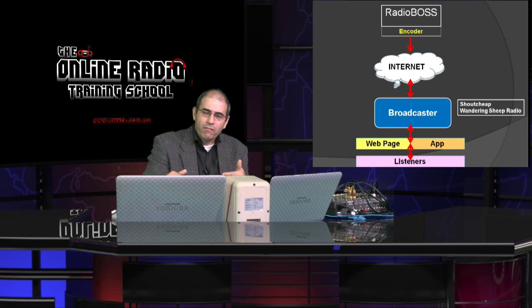But then your listeners heard about your radio station. They want to listen in. So using whatever device they have, a computer or a mobile phone, for example, with a computer, they will log on to a web page and click the player button. Otherwise, if they have an iPad or Android or maybe an iPhone, they will get the app on their phone that will, in actual fact, contact the broadcaster and say, please send me the audio from the radio station.